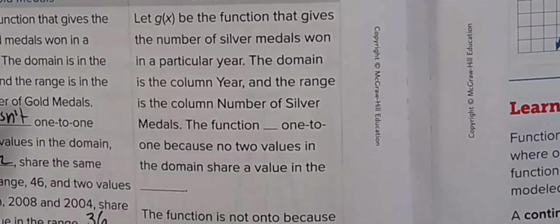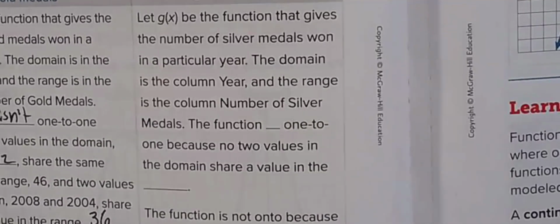So for silver medals, it reads, let g of x be the function that gives the number of silver medals in a particular year. Same thing as gold medals. The domain is the column here. Same thing as gold medals. The range is the column with the number of silver medals. Basically the same thing as gold medals except for silver.